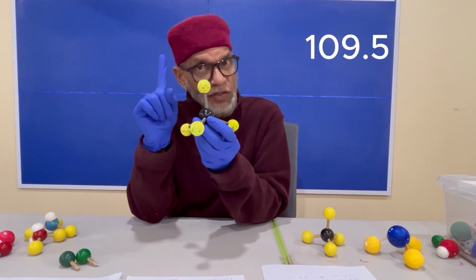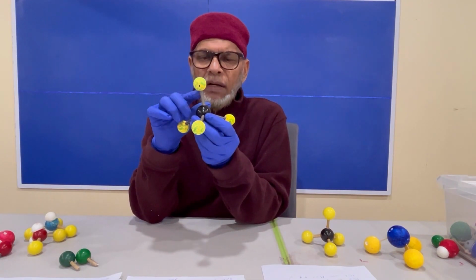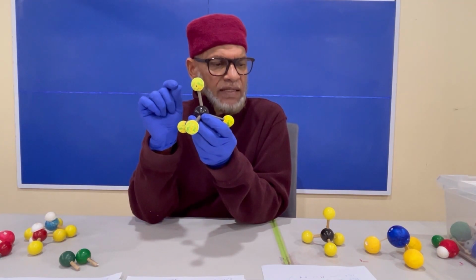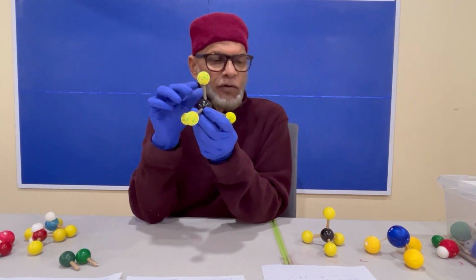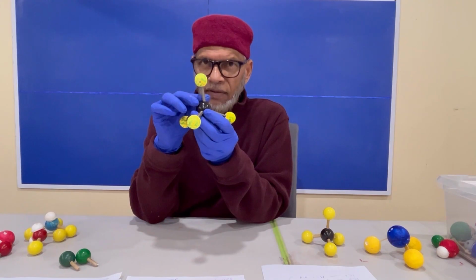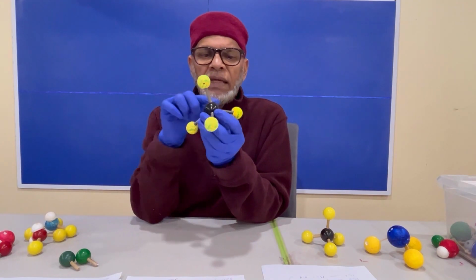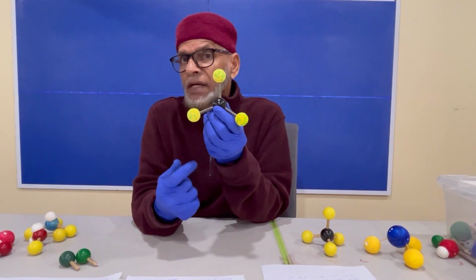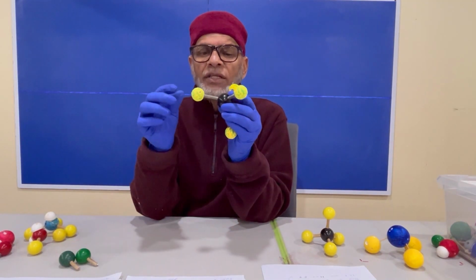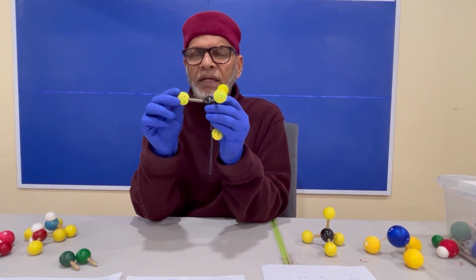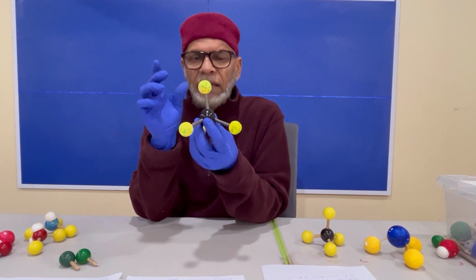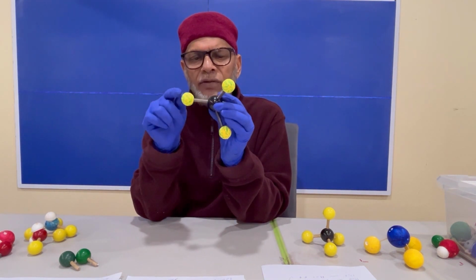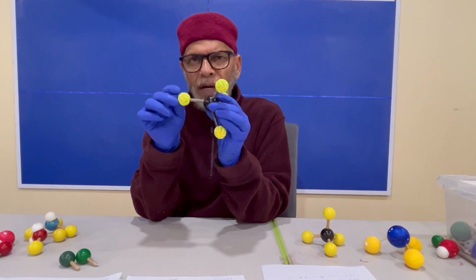So the first question that is asked is, are the bonds polar here? Yes. The difference in electronegativity between carbon and fluorine is 1.5, and therefore we say that each of these bonds here is polar. The next question that is asked is, which of the two bonded atoms is more electronegative? In this case, the fluorine atom is more electronegative than the carbon atom.